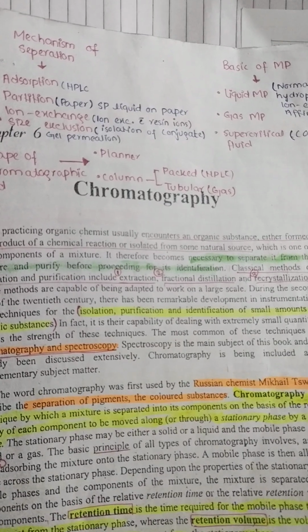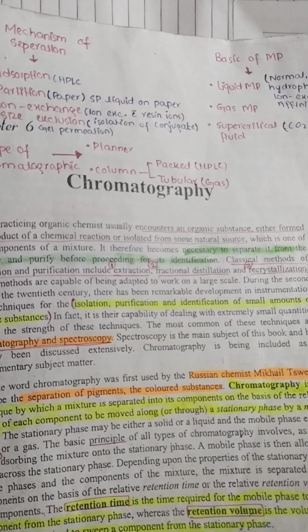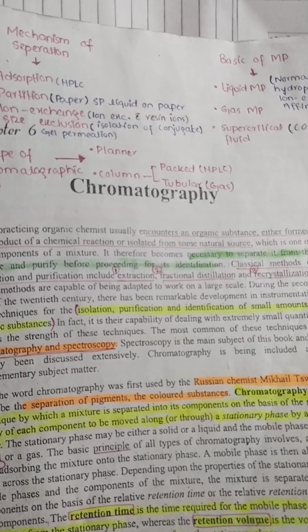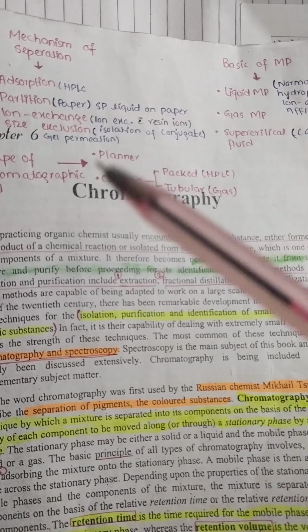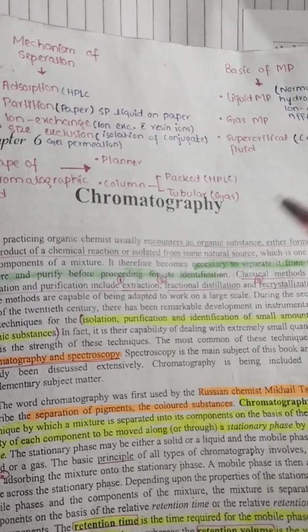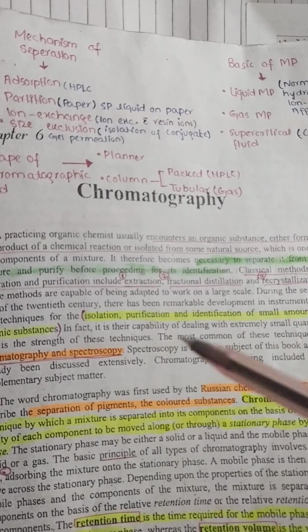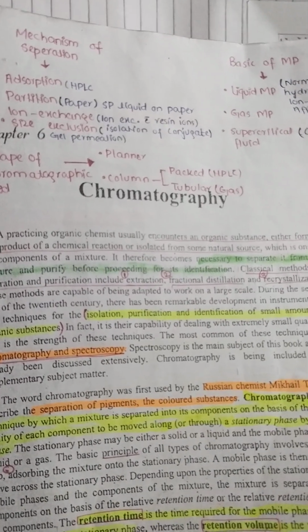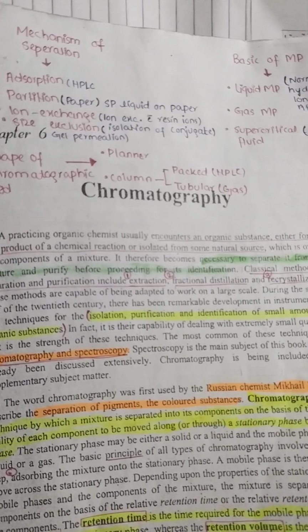What is chromatography? Which kind of technique is it? And what does this technique do? First of all, we discuss the classification of chromatography. But before going to classification, we discuss what chromatography is, and we define it.